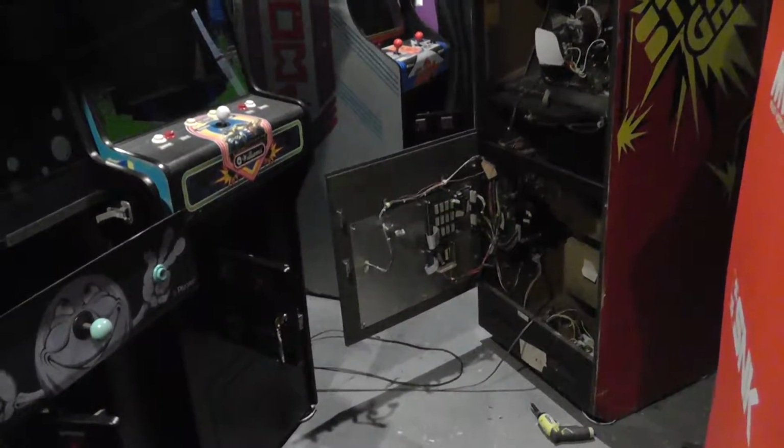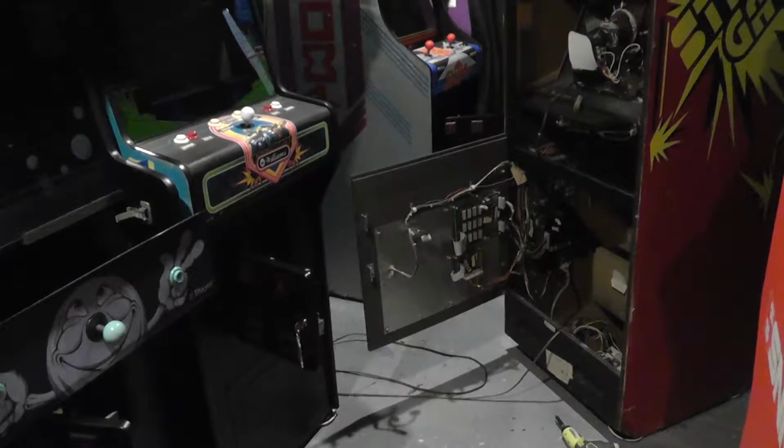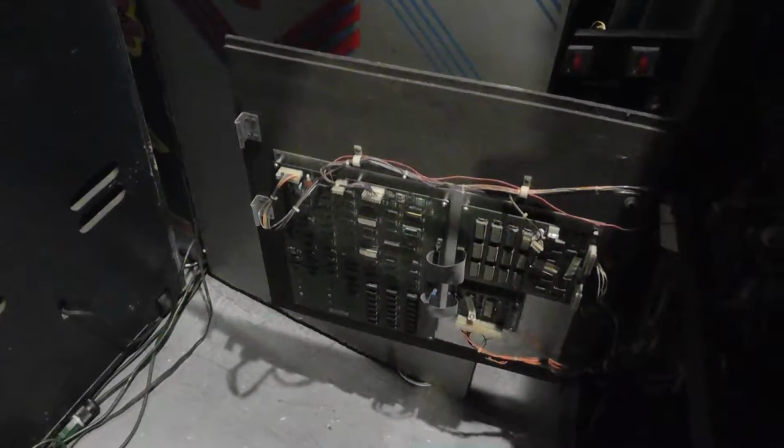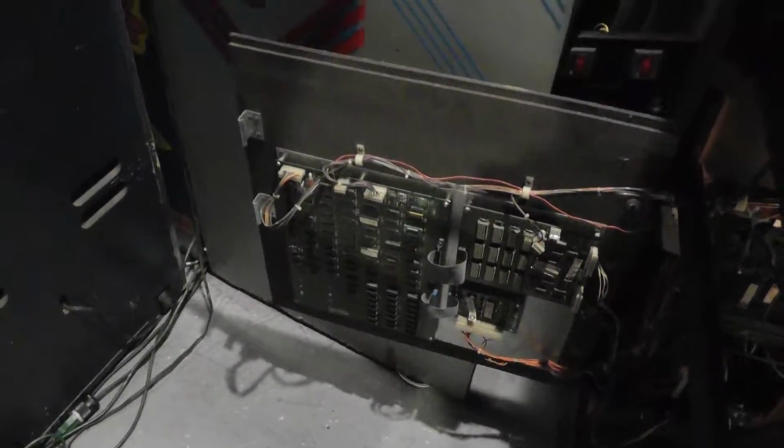I might also, there's my Stargate. I'm going to put the Joust MPU board in that and power it up. I'm going to plug it in. I have the board hooked up. Turn on our Stargate.